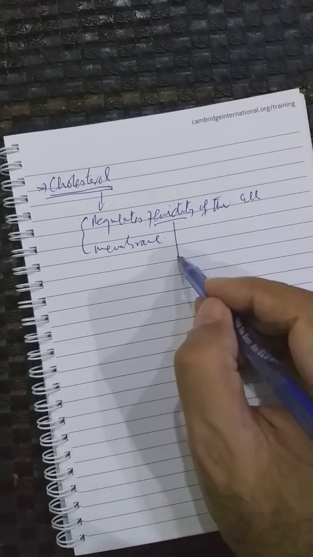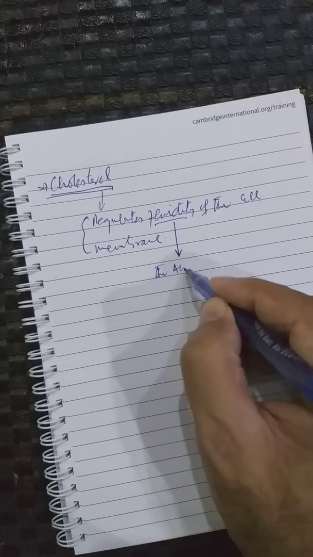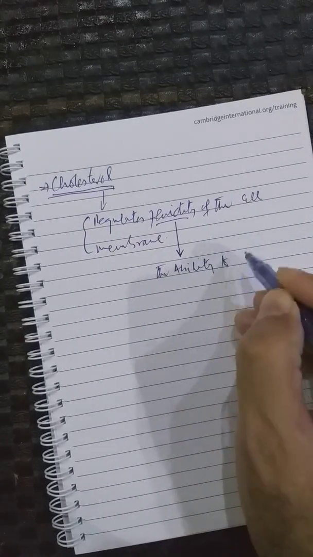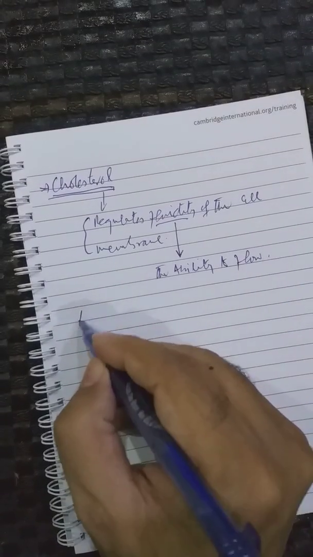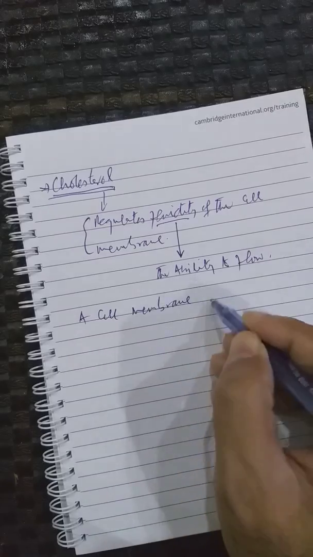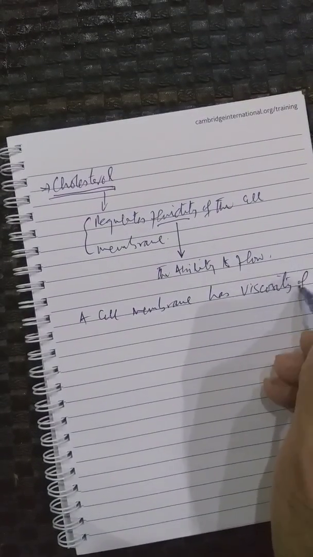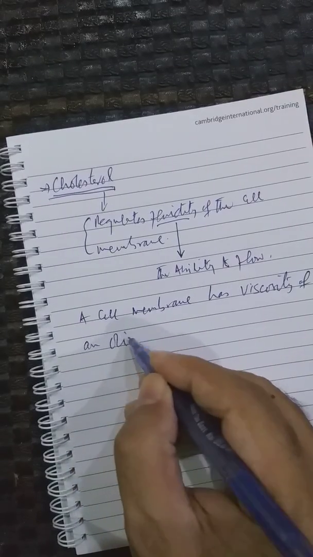We should know what fluidity means. Fluidity means the ability to flow. A cell membrane has the viscosity of olive oil.